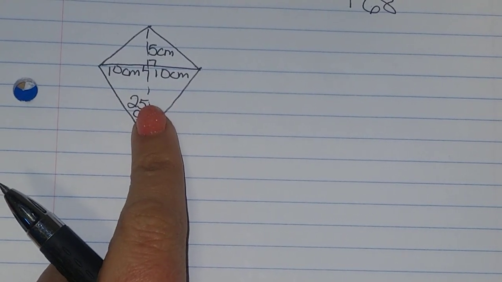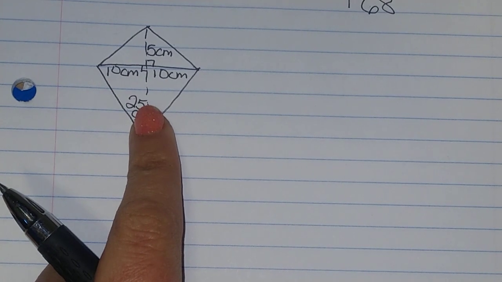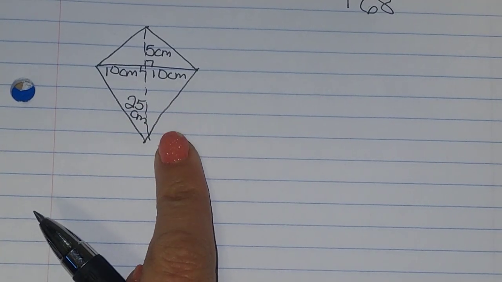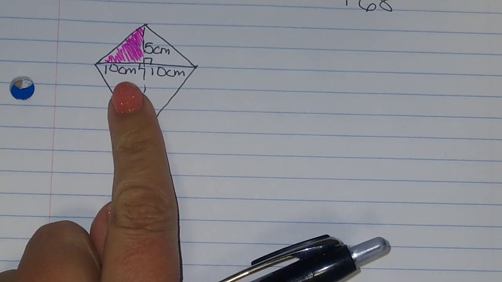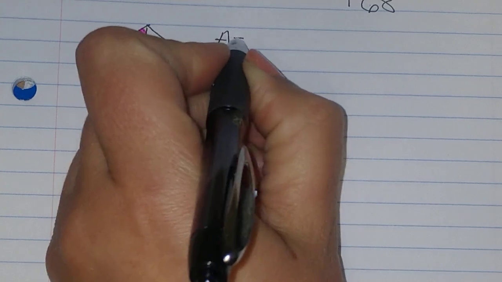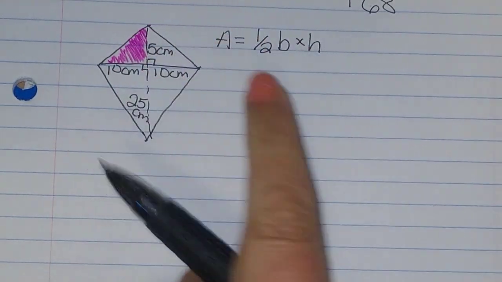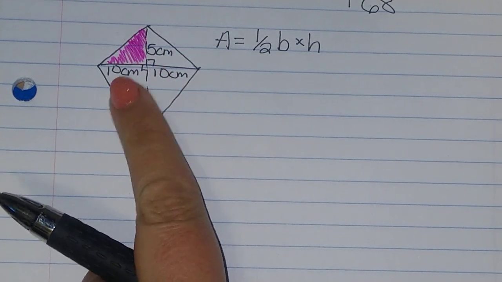When we look at this, it may seem a little confusing, but let's take it one shape at a time. Let's focus our attention on this top triangle right here. I'll use the area of a triangle formula: area equals 1/2 base times height. Let's plug the information in.